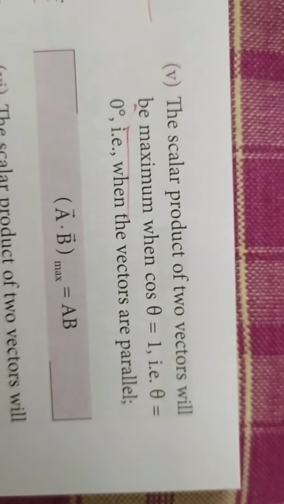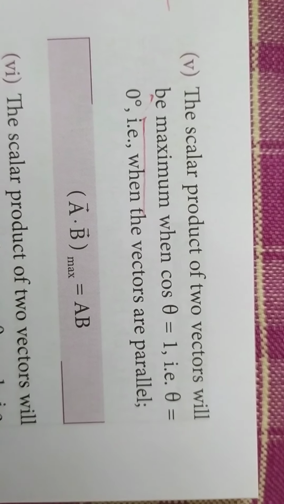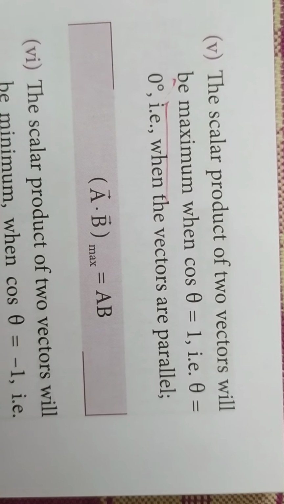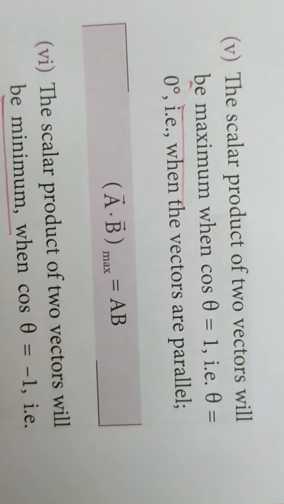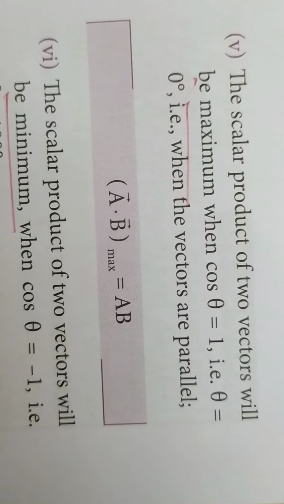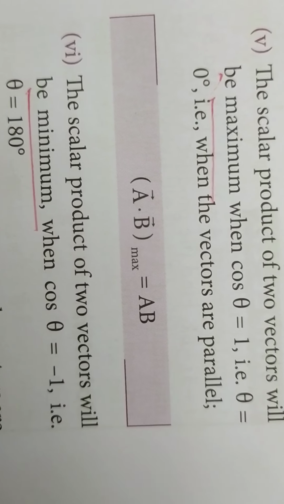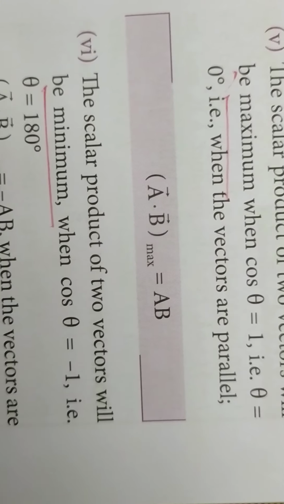And the scalar product of the two vectors will be maximum when cos theta is equal to 1, that means theta is equal to 0 degrees. Theta 0 means the two vectors are parallel. That means a vector dot b vector is maximum, equal to ab, because here cos theta becomes 1.